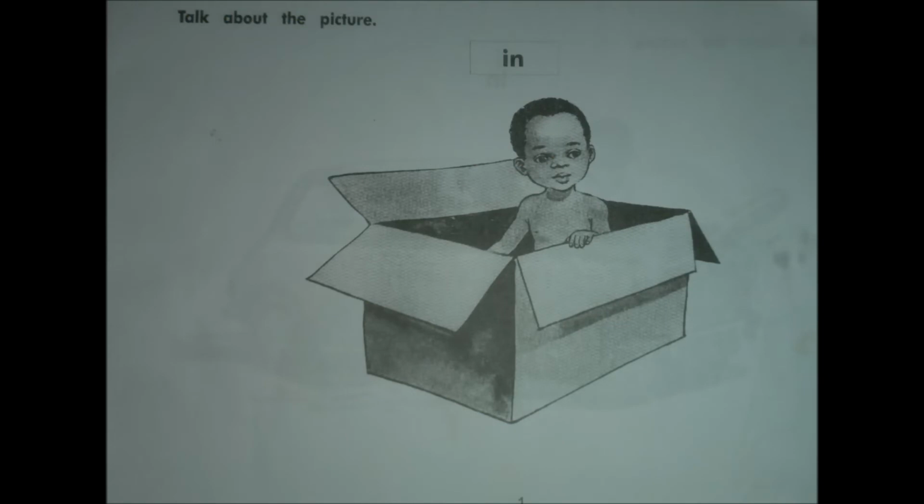On page 1 it says talk about the picture. Let's talk about this picture. What can you see in this picture? I can see a boy. Where is the boy, boys and girls? The boy is in the box. He is in the box. Okay? Yes, and if you look on top of the book there, you can see the word in. In that box there, in.